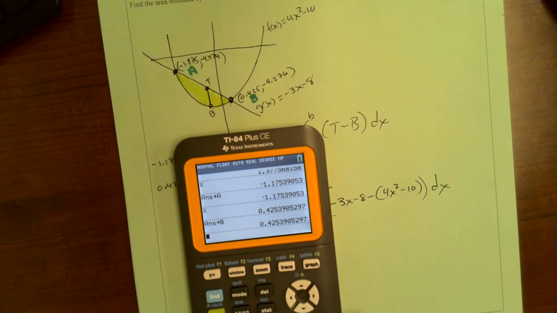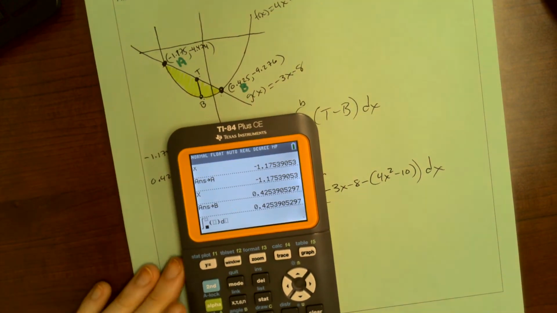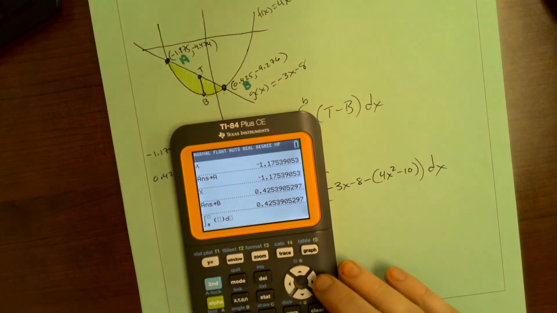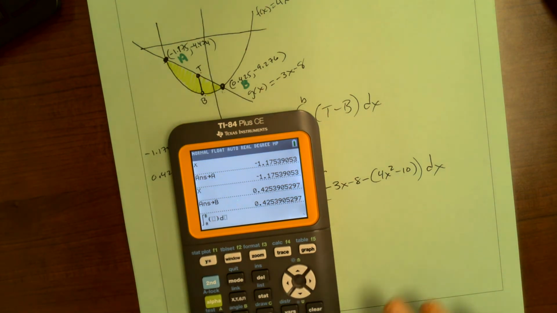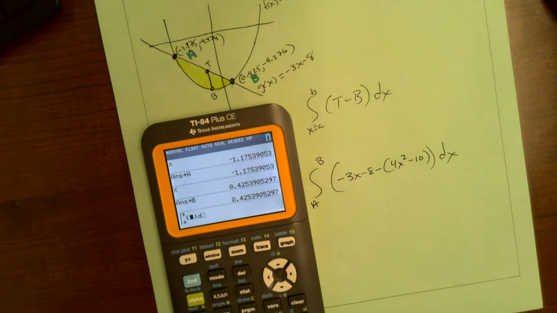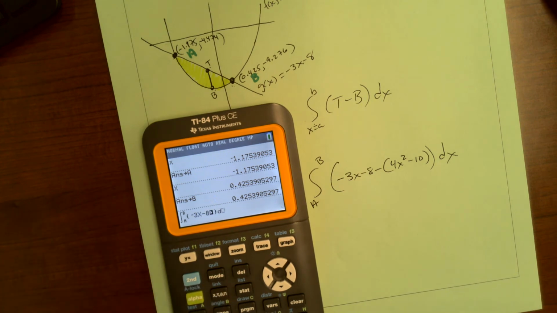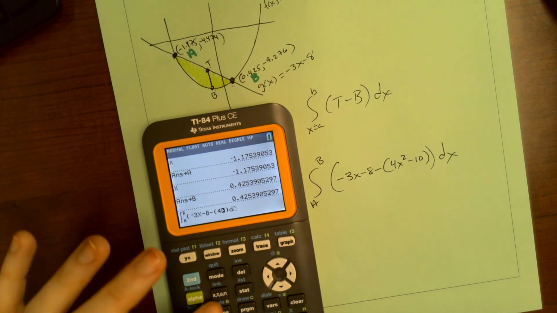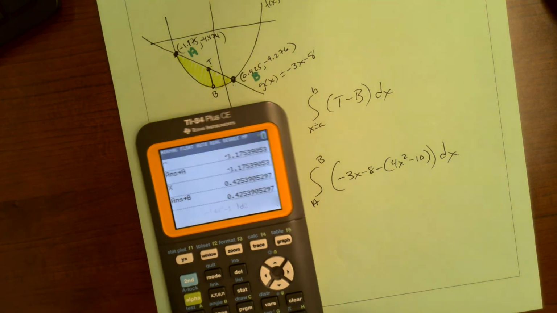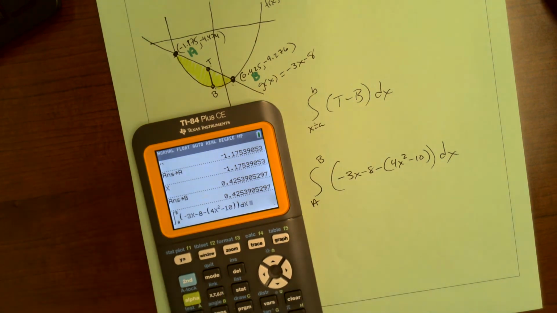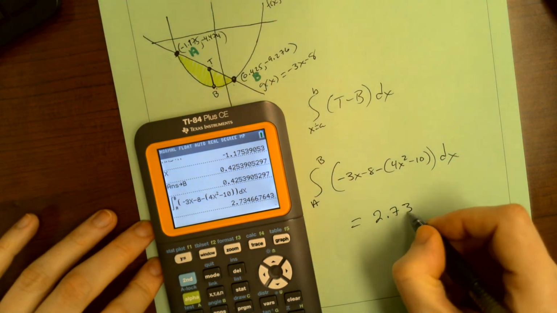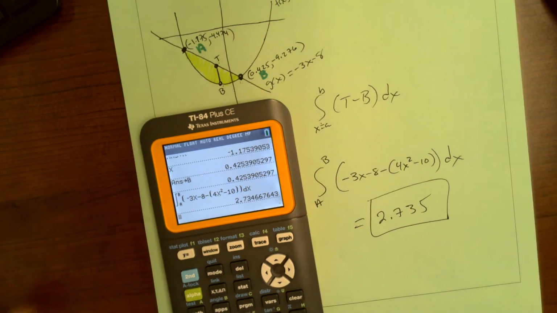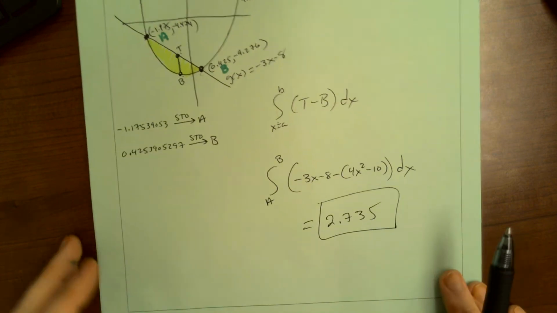All right, and then in my calculator, I'm going to go math 9, A to B, and then I'm just going to plug this in. You could distribute the negative if you want. Negative 3x minus 8 minus 4x squared minus 10. Okay, so this is equal to 2.735. It is important, guys, that we round to at least 3 decimal places on the AP exam.